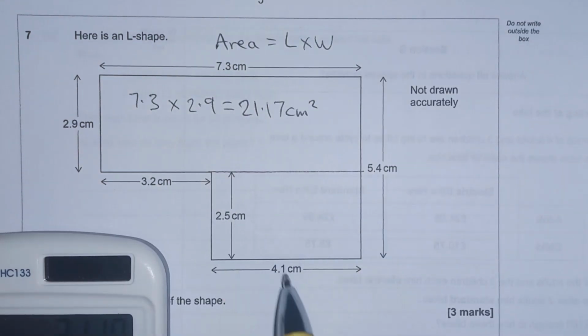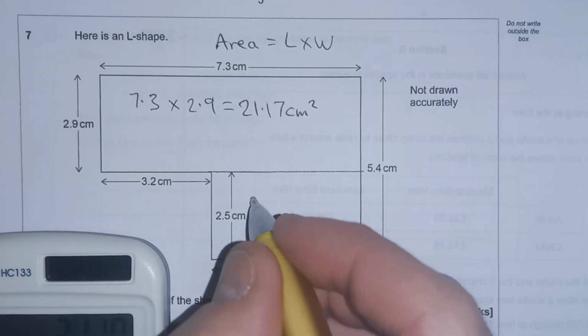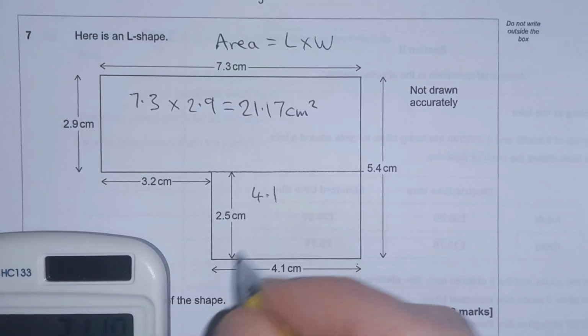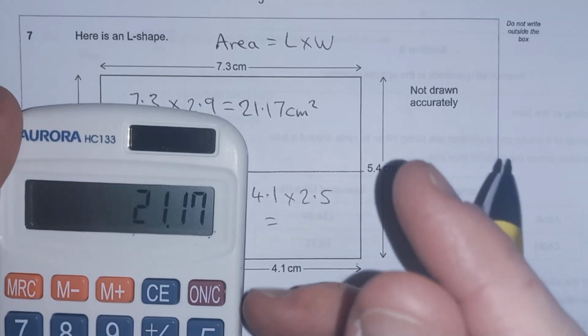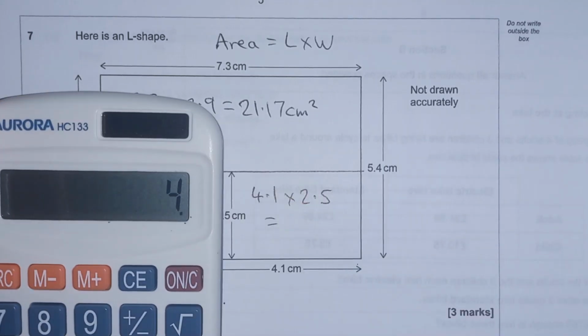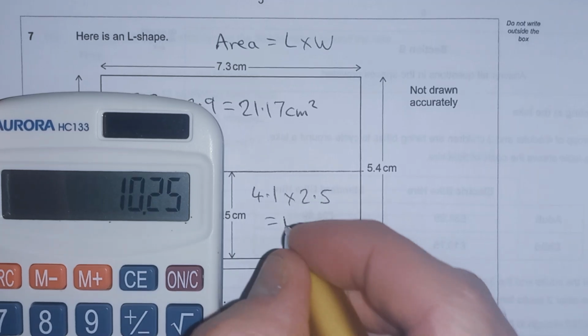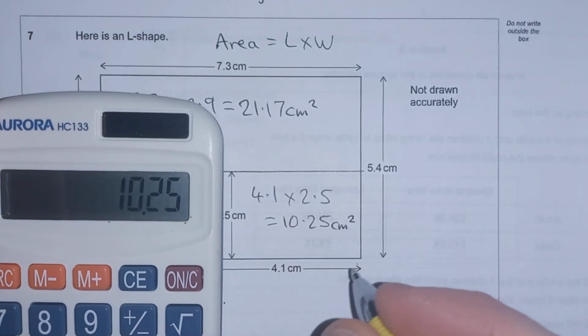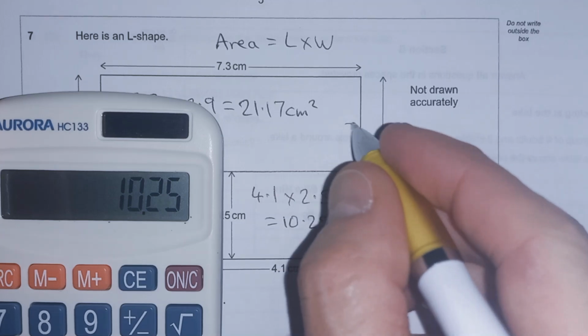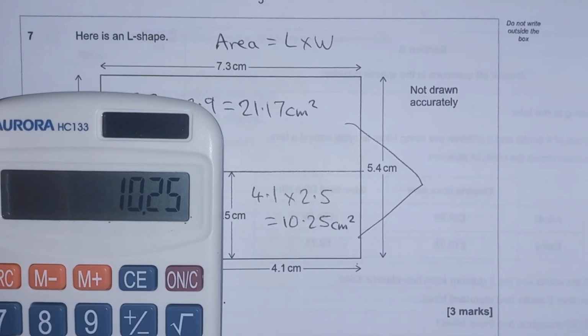And then this rectangle down here, the length of this one is going to be 4.1 and the width is going to be 2.5. So we got 4.1 times 2.5 and we get 10.25 centimetres. And again, because it's area, it's going to be centimetres squared. So if we want the total area, we need to add these two together.